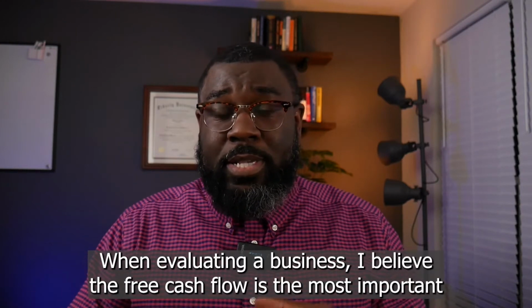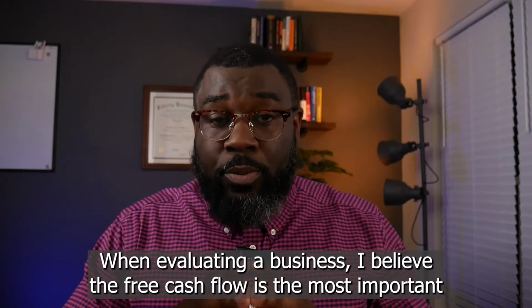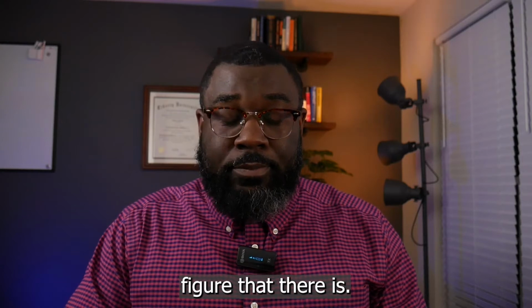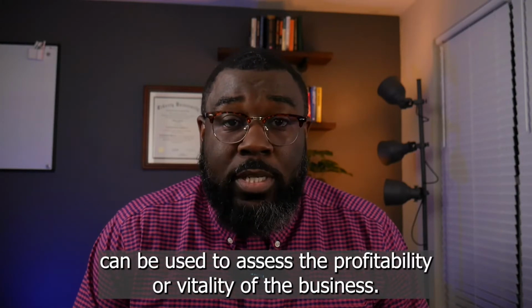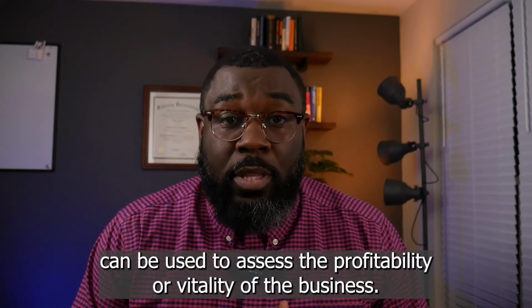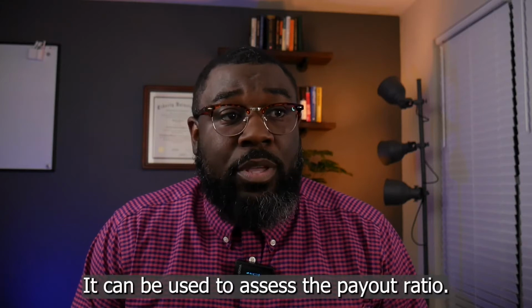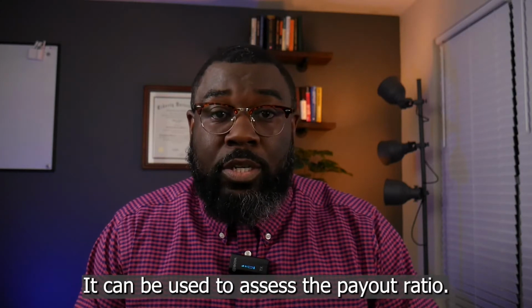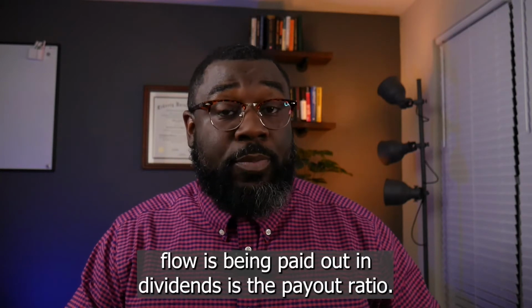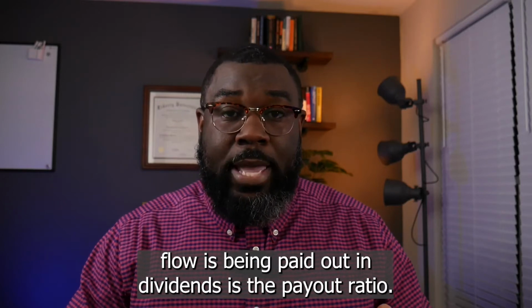When evaluating a business, I believe the free cash flow is the most important figure that there is. Number 1, the free cash flow can be used to assess the profitability or vitality of the business. It can be used to assess if the business has too much debt. It can be used to assess the payout ratio. However much of that free cash flow is being paid out in dividends is the payout ratio.